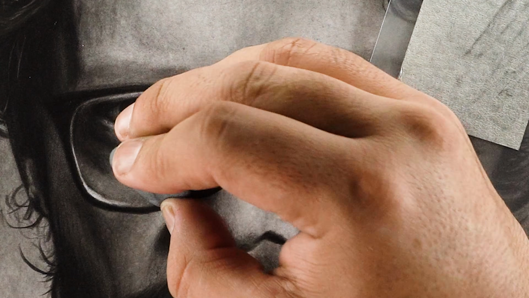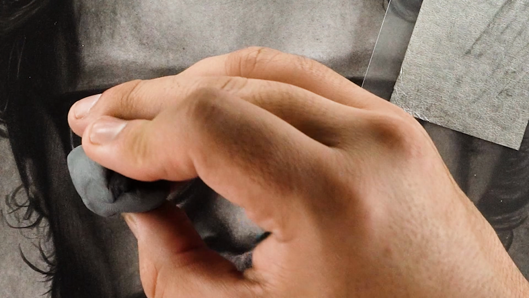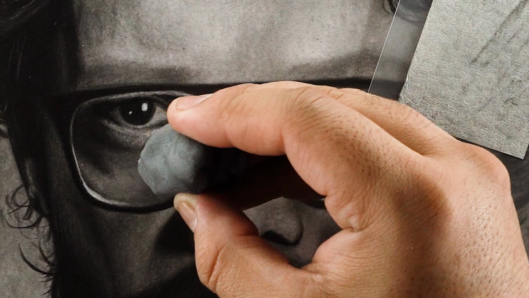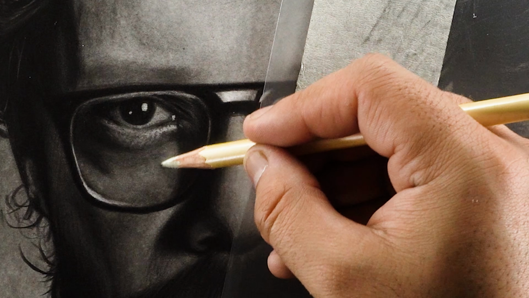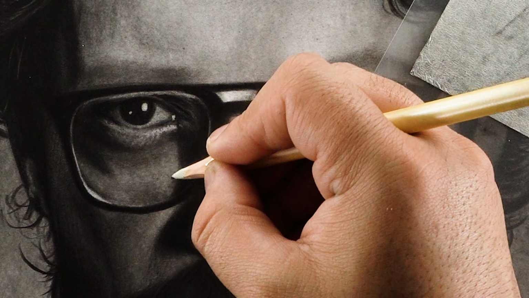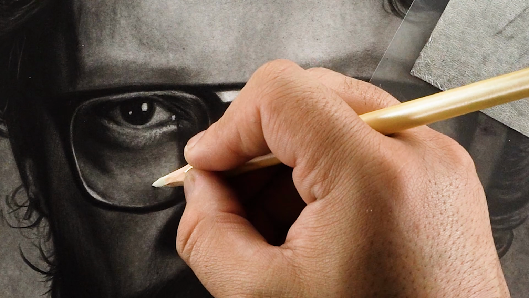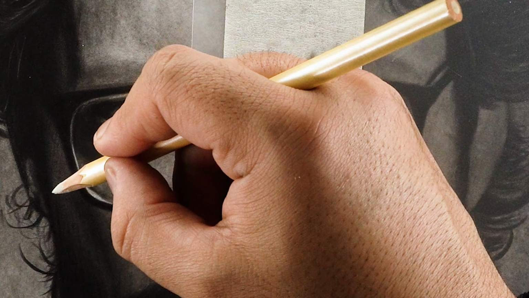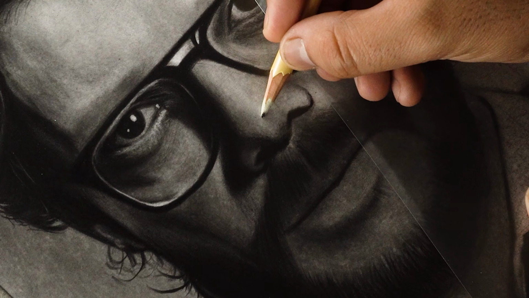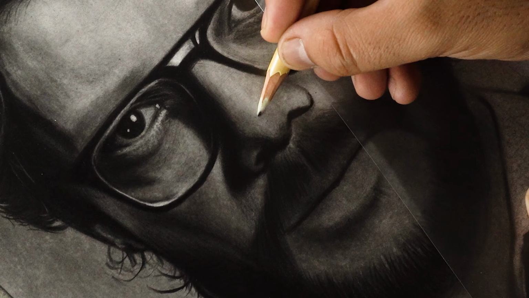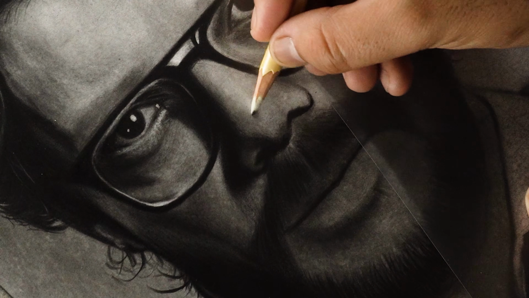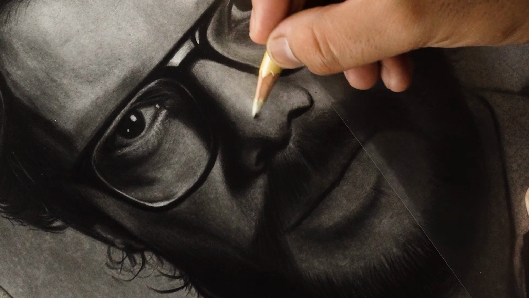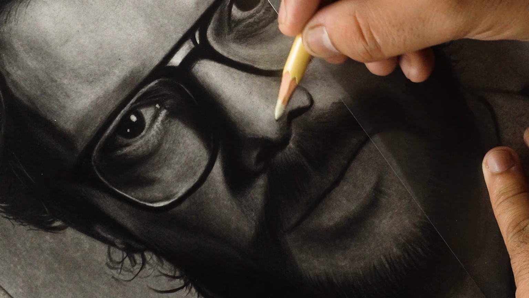So to mimic such an effect, I'm using my kneaded eraser first to pick up the excessive graphite. Now to further fine tune these highlights, I'm using my perfection eraser and picking up the graphite. Notice that I'm maintaining a very low angle and less pressure to achieve softer highlights. For the nose, I'm picking up the graphite from the tip of the nose first and then gradually moving my hand up to achieve a blended soft look.